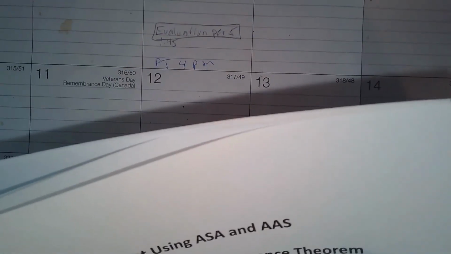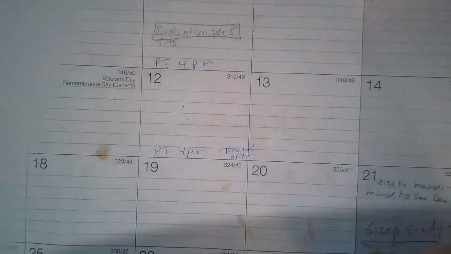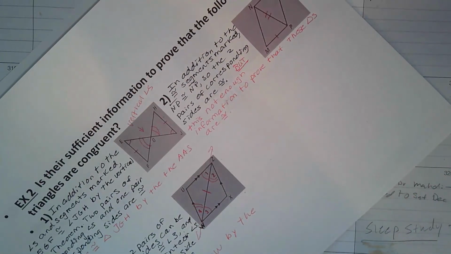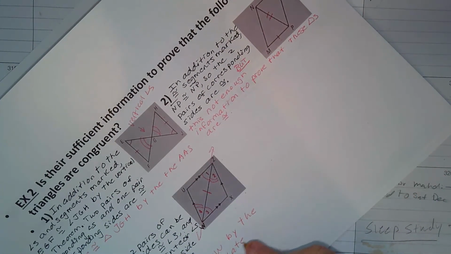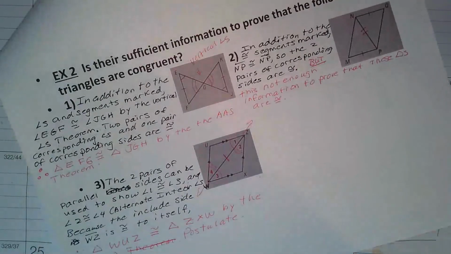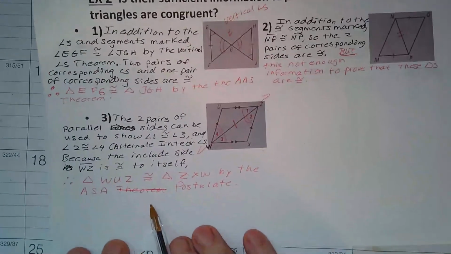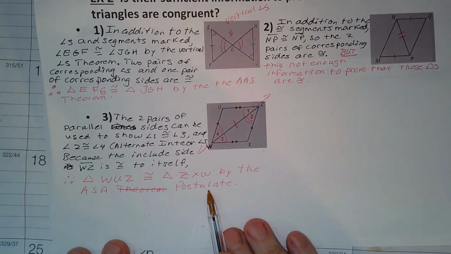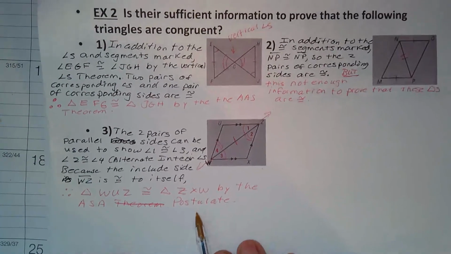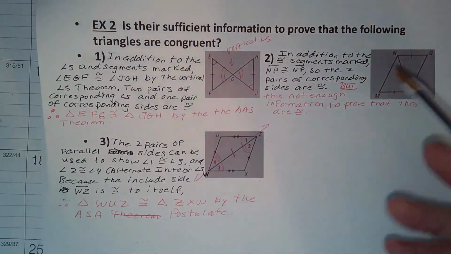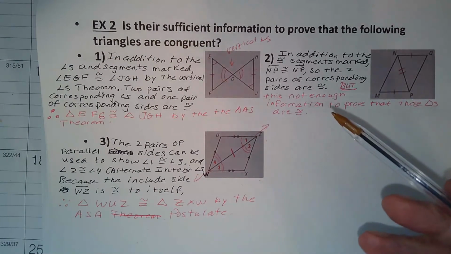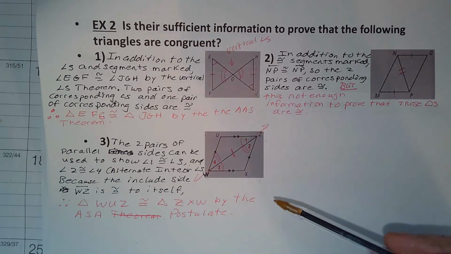Now, one of these is a postulate and one of these is a theorem. Let's just go back. Angle side angle is actually a postulate. So we'll call that a postulate, just to be belts and suspenders. Now, I'm not going to mark you off if you use theorem instead of postulate on these. That's a minor thing. These are all one-step proofs. They're paragraph proofs as well, okay?